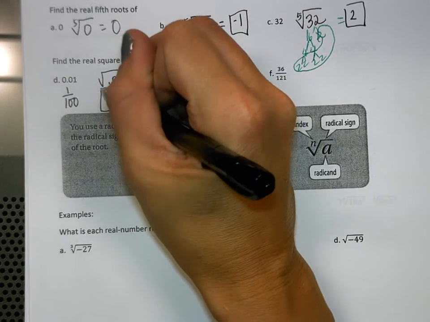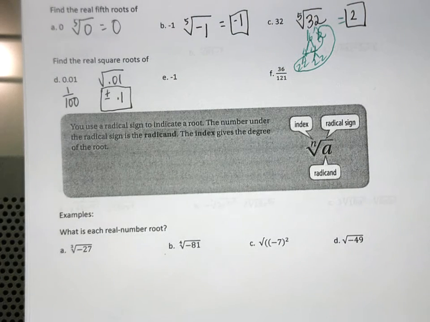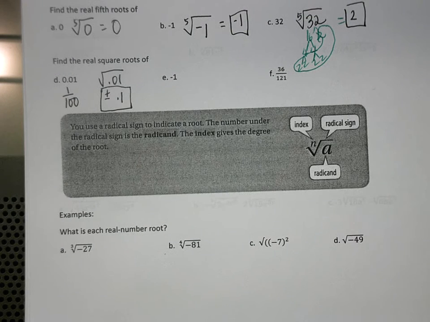The reason for this is, if you were to go back and square a negative 0.1, would it make a positive? Yeah. And so that's why you could end up having a positive or a negative value. And we're going to do a lot of practicing with this.